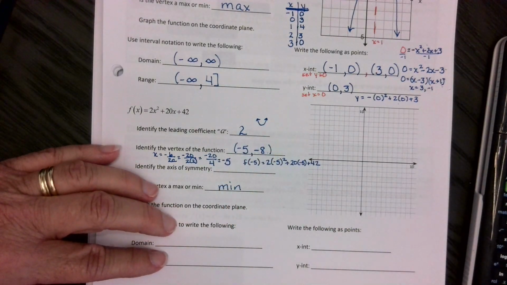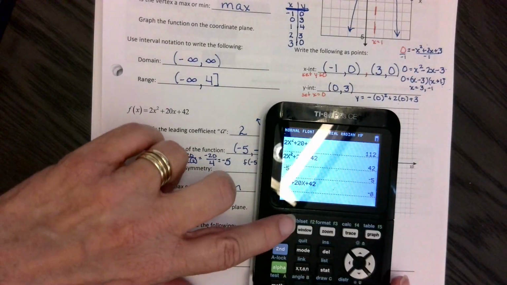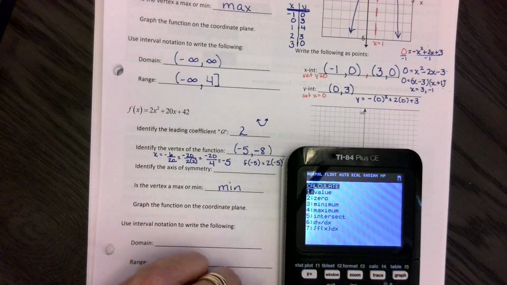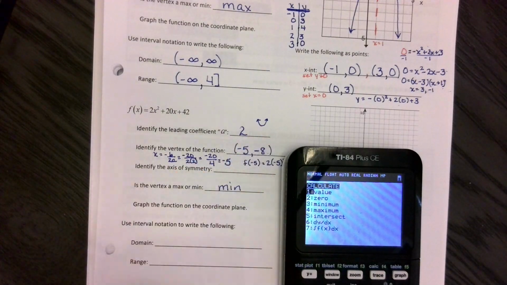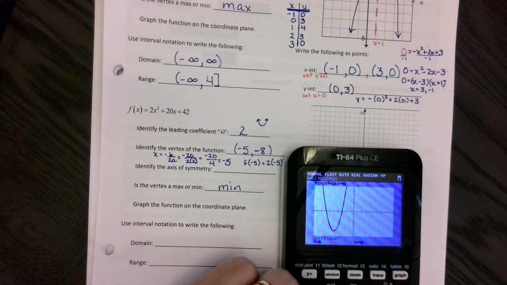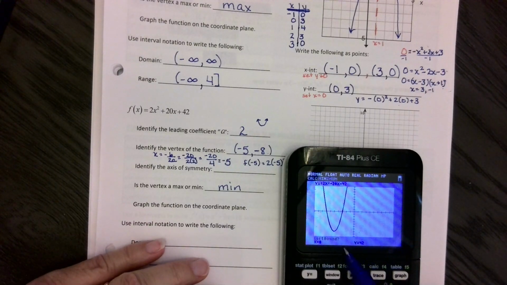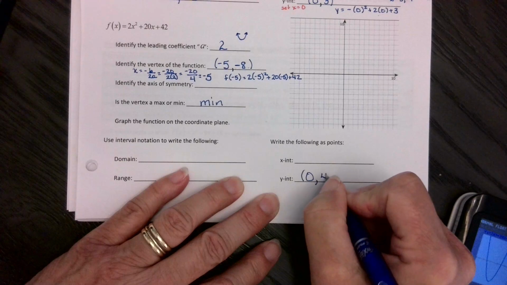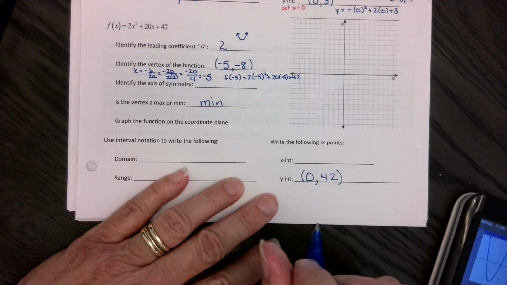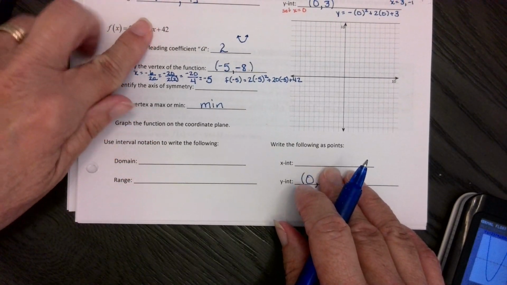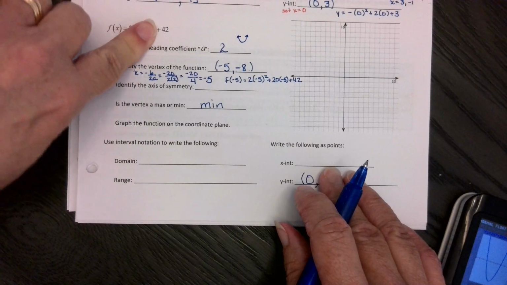Okay, that's better. Now, if I went back here, and then of course, I went second calc, and it's a minimum because I know it looks like this. I'm going to go to 3. I have to put my cursor on my left bound. It comes up on the y-axis, so we can put 0, 42. That's our y-intercept. If I plugged in 0 here, I'd get 0, so that whole thing gives me 0, and I'm left with 42.